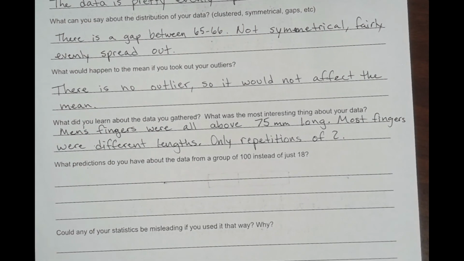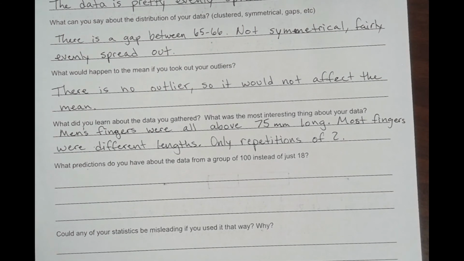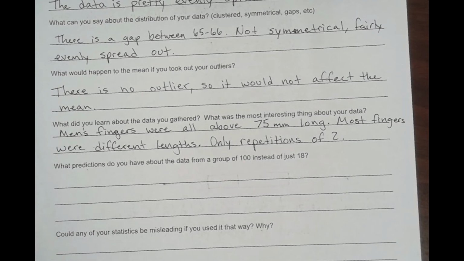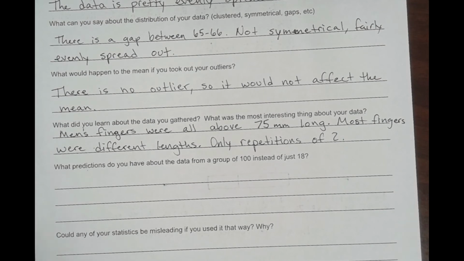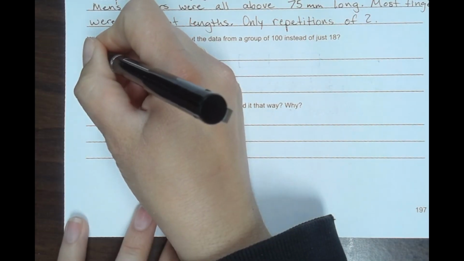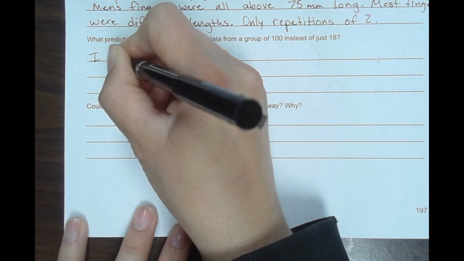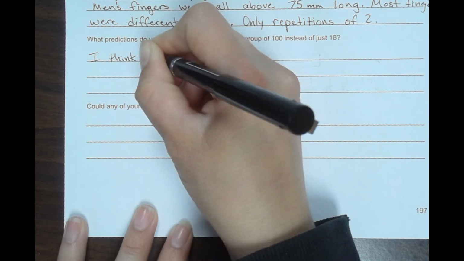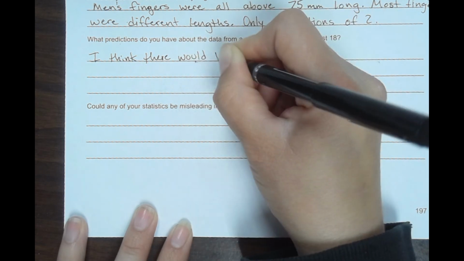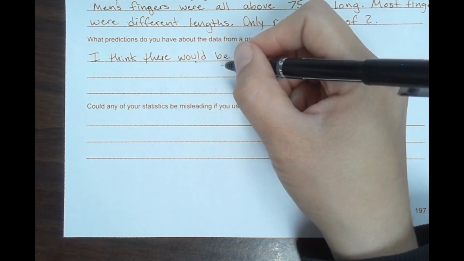Now, what predictions would you have about data from a group of 100 instead of just 18? Alright, so this is where we're going to use our numbers that we've already looked at and make guesses about what we would expect from 100 people instead of just 18 people. Well, one thing I would expect is I think there would be more repetition, because you're more likely to have more fingers similar in length.